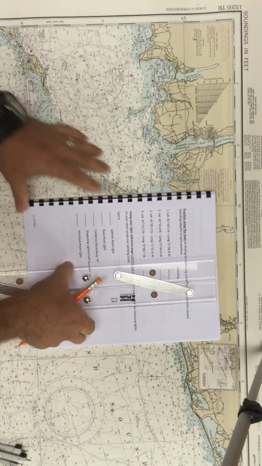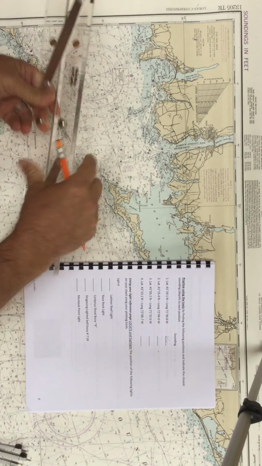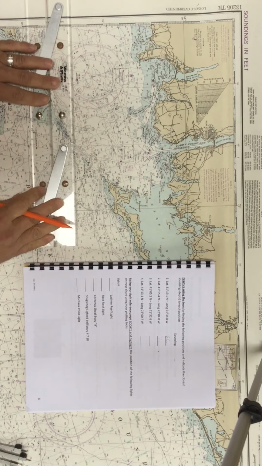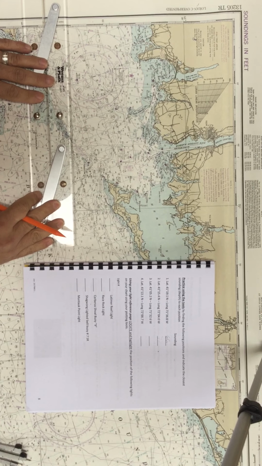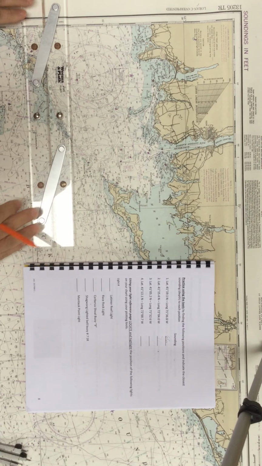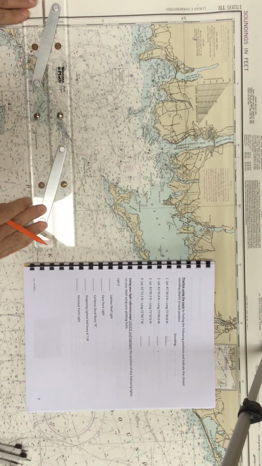So let's go ahead and we'll draw those two lines. So 15.4, I'm going to start right about here, and I put the parallel rule along a nearby line of latitude, and I carefully bring that up to my 15.4 mark. Okay, and I can look up here and I can see where the longitude is. So rather than drawing a really long line, I'm just going to draw a short line in the area that I think I need to be in.